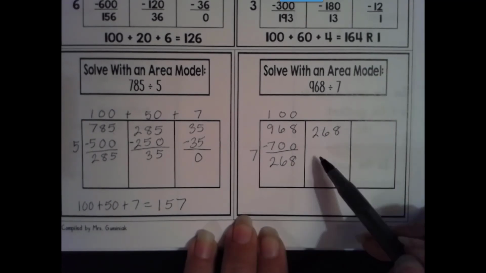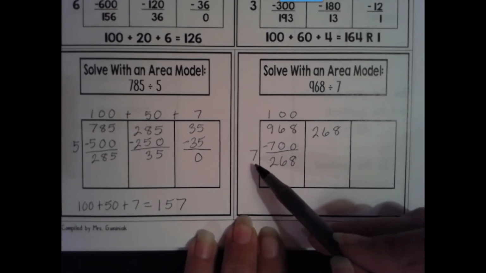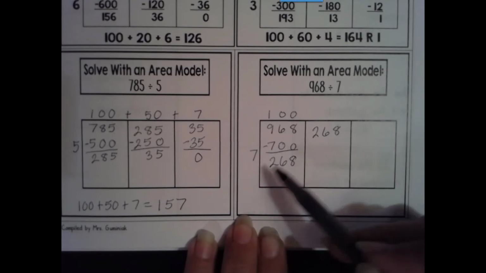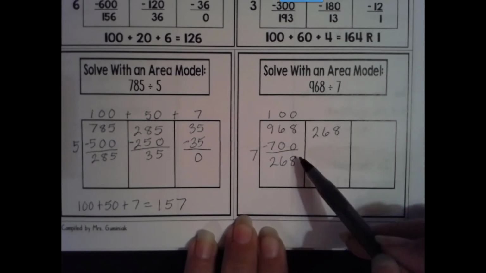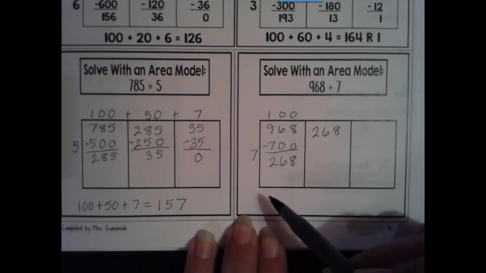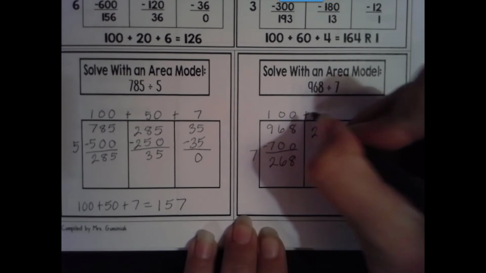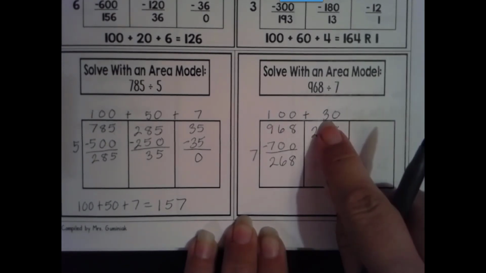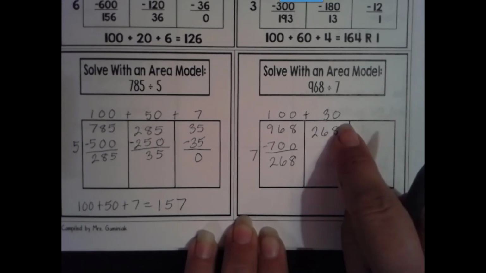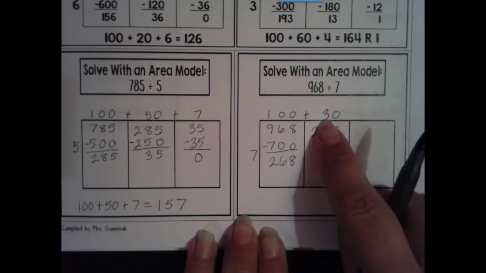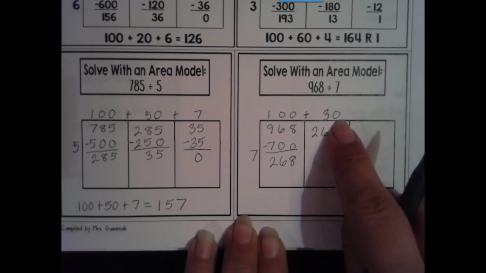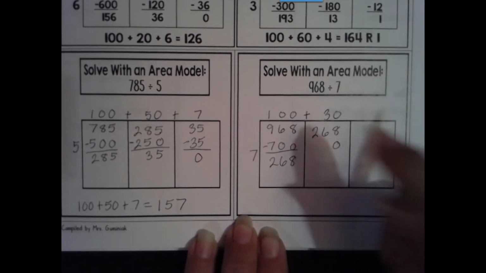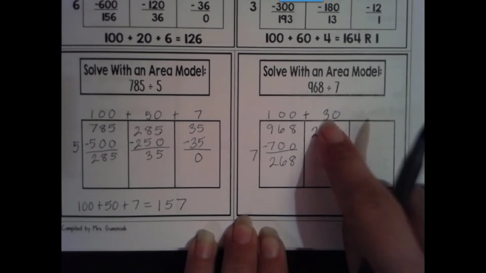And if I didn't know my multiples of 7 pretty well, I could do just groups of 10. 10 times 7, because 100's a little big. But I'm going to go ahead and do 30. But if you didn't know 30, you could do 20, you could do 10, something that's easy for you to multiply by. The placeholder moves it over a place. 3 times 7 is 21.